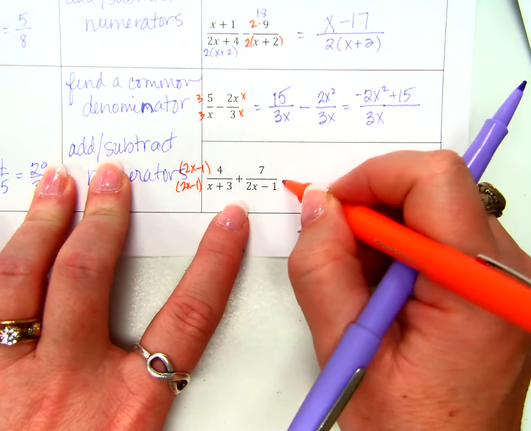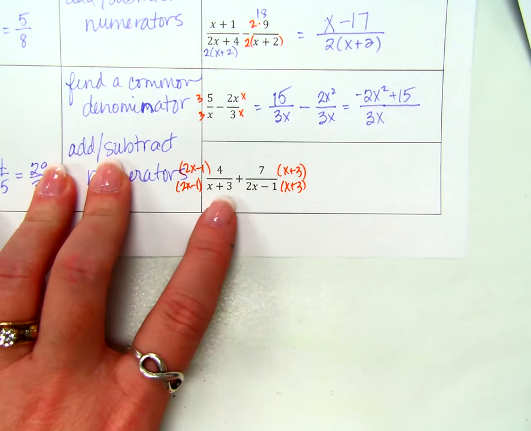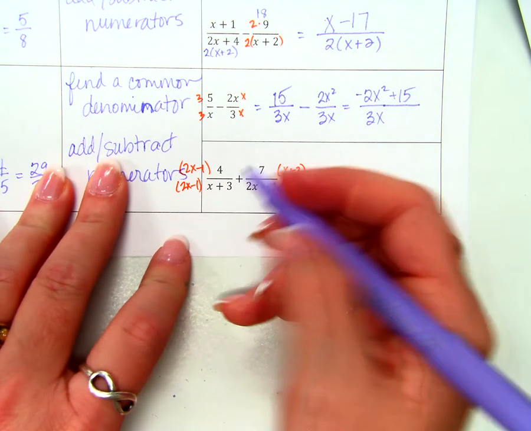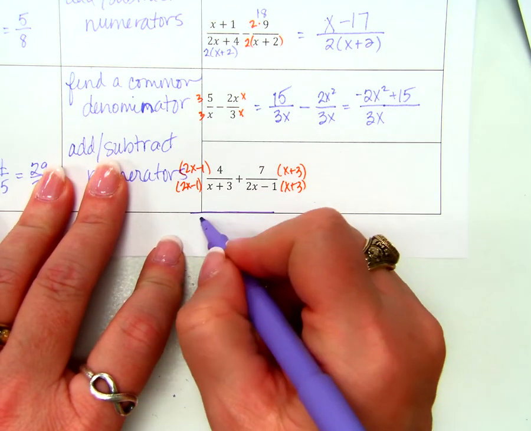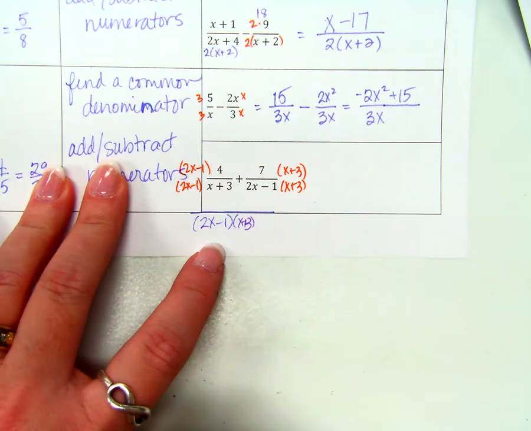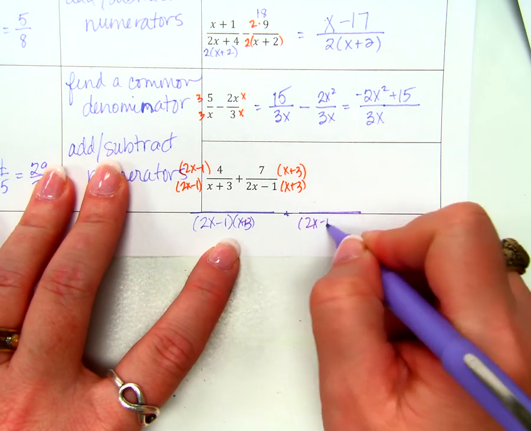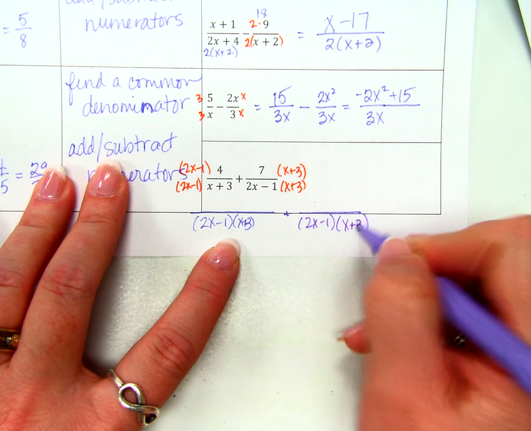So this one's a 2x minus 1 over 2x minus 1. And this one is x plus 3 and x plus 3. So my new fraction for the first one, I'm going to go ahead and write it down below it if that's okay with you. 2x minus 1 times x plus 3 plus 2x minus 1 times x plus 3.